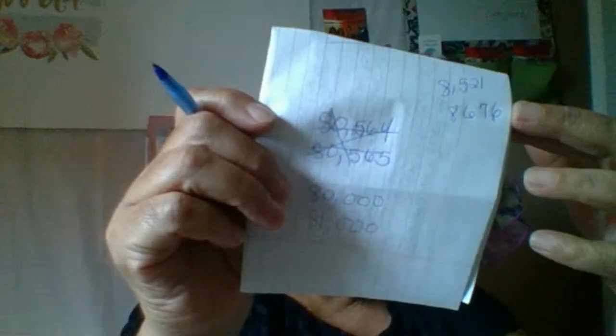We are on number 20. Let me fold this down so you can see it. So write a comparison using. These are the two numbers, these two numbers right here.